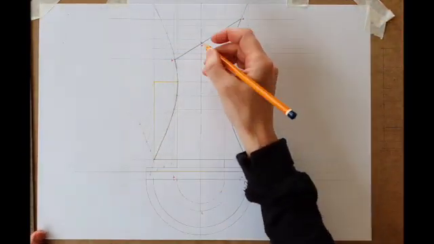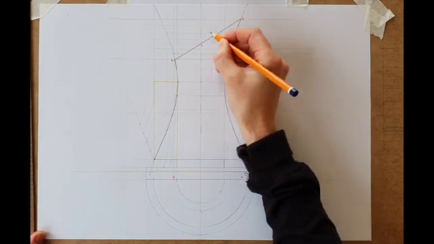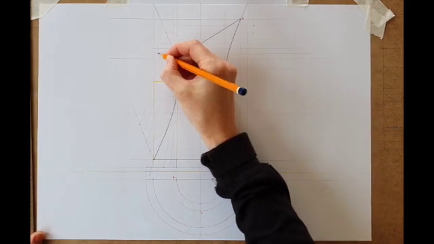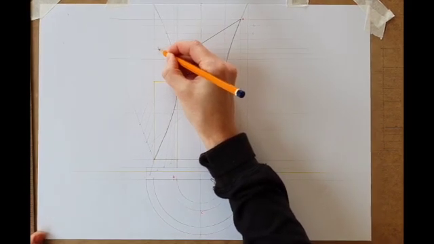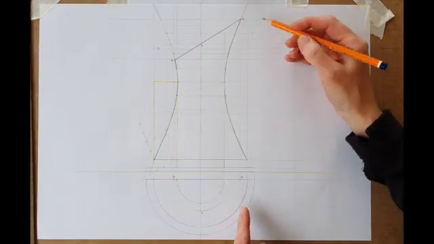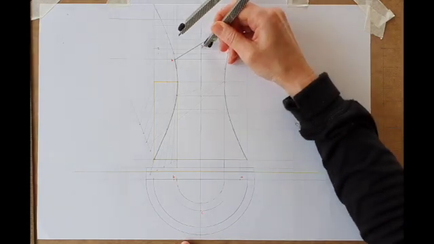So I'm just going to number those. That's 1, 2, 3 and 4. Now I know 1 and 2 will give me points on the curved surface on the left hand side, and 3 and 4 will give me points on the curved surface on the right hand side. So I mightn't draw the full circles again, just to keep things easier to visualize.